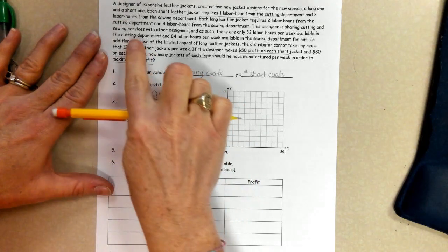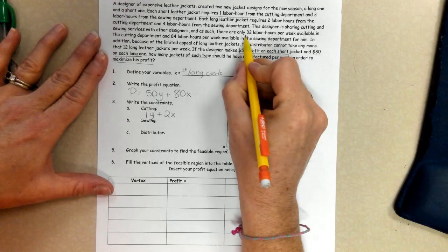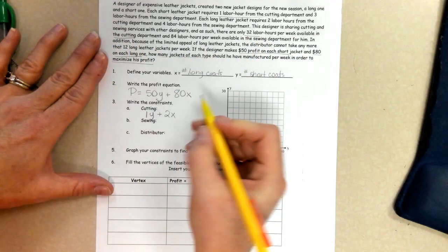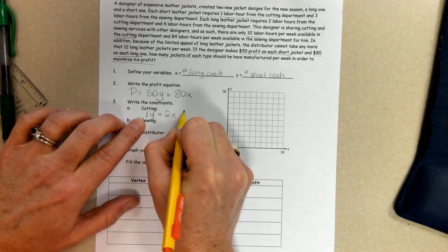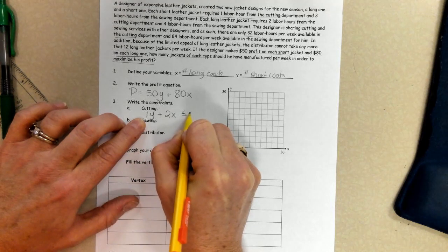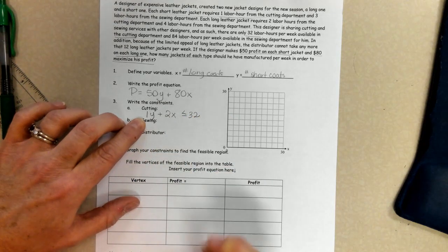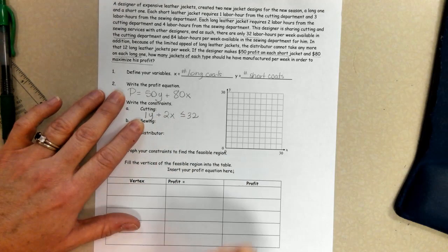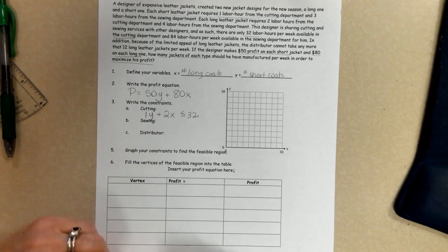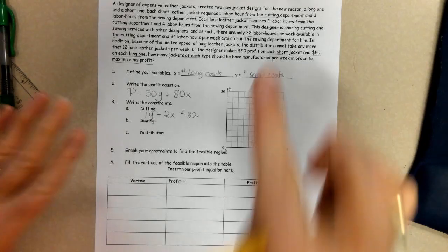And the total from the cutting department is 32 hours per week. So our cutting time has to be less than or equal to 32 hours. We want to make sure we keep cutting with cutting, common units.